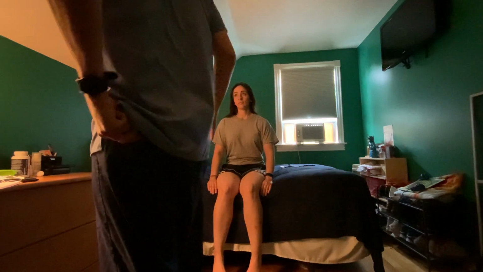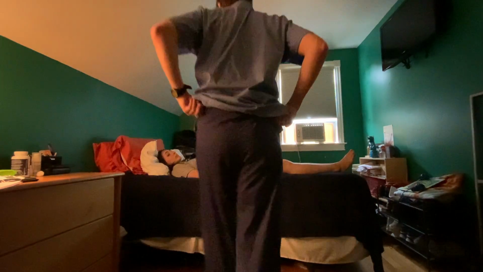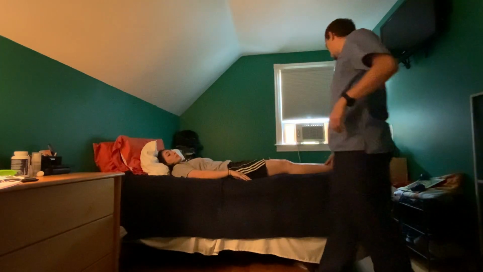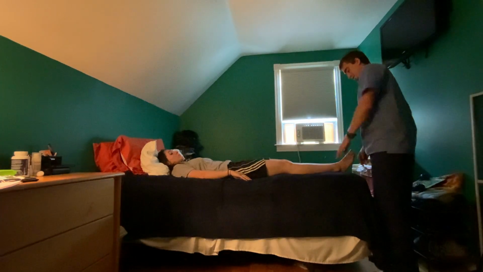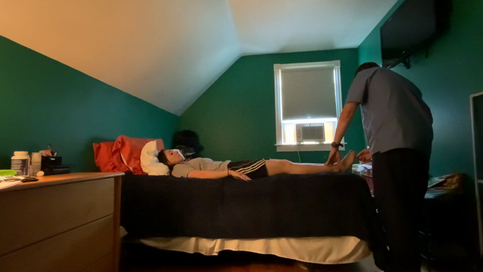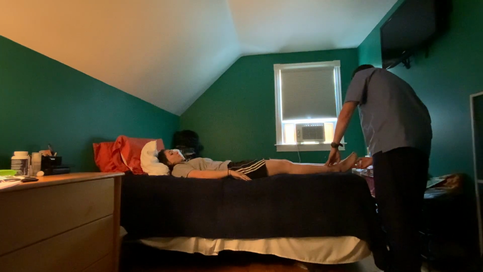Okay, I'm going to have you lay back down on your back now, Sarah. Also, I don't notice any changes in the skin coloration, and her temperature appears normal. So from here, we're going to do the Babinski test. See if her Babinski reflex is present.